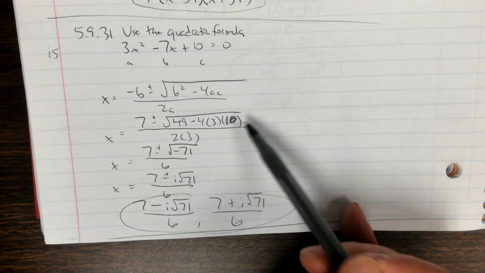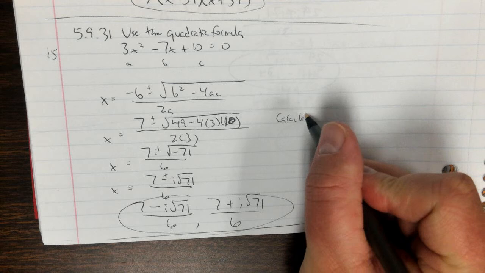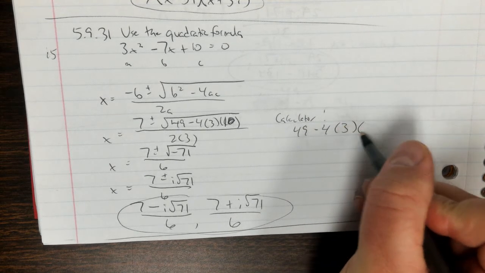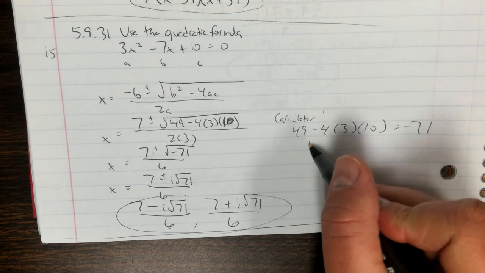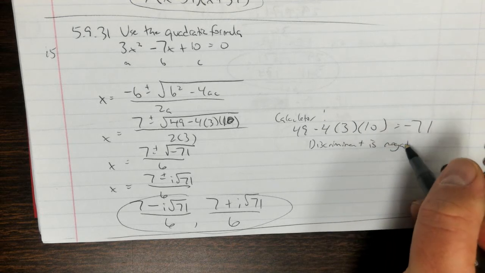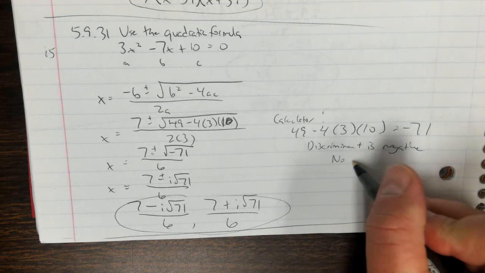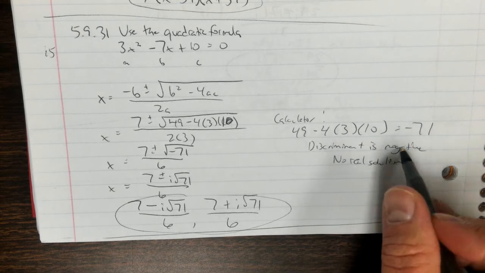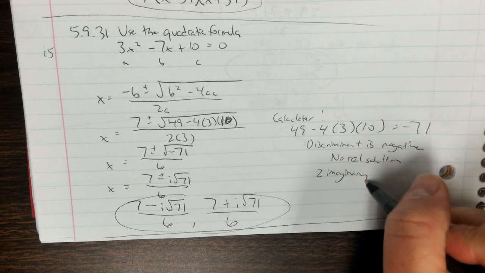is 10. Now, this is the part I would type in the calculator. You basically do 49 minus 4 times 3 times 10. And that gives you negative 71. So this is where your discriminant is negative. So on the other lesson, we said that's no real solution. But on here, we're going to say there's two imaginary solutions.